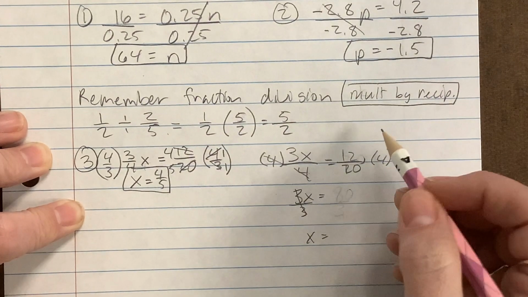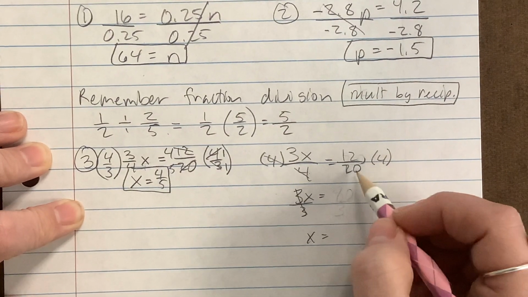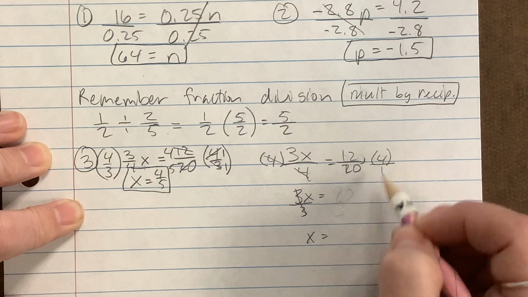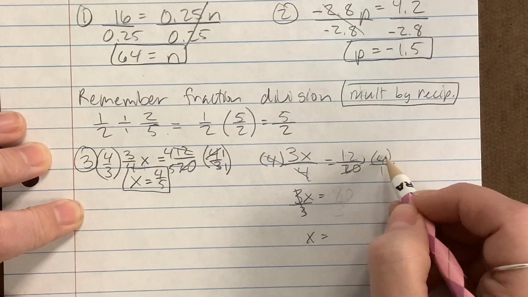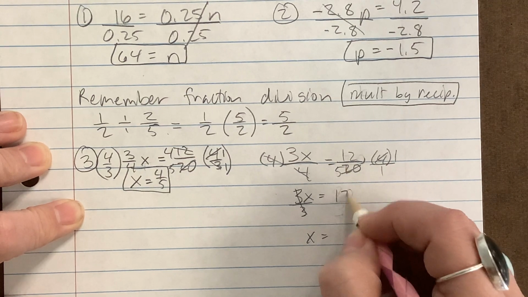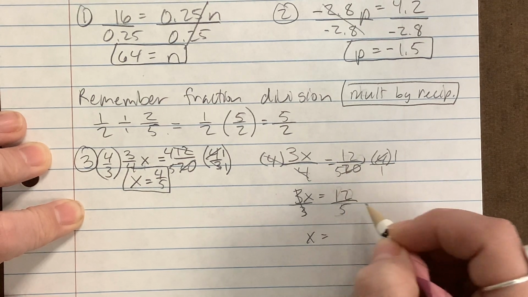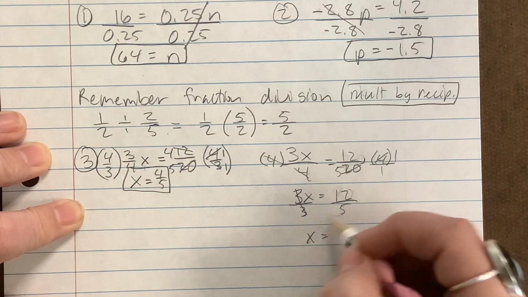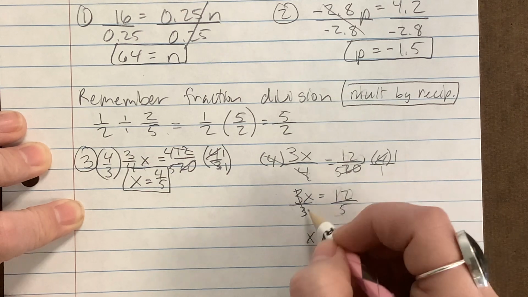12/20. That feels better. Okay, 12/20. 4 goes into 20. Remember, that's going to be 4 over 1. 4 goes into 20 5 times. So right now we have 12/5. And then we divide that by 3.